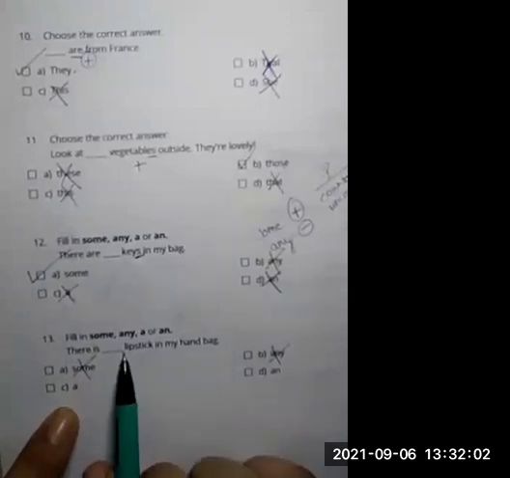There is lipstick in my handbag, singular. So it's not going to be some, it's not going to be any, because those are plural. Lip, that's a consonant. So a lipstick in my handbag. There is a lipstick in my handbag.